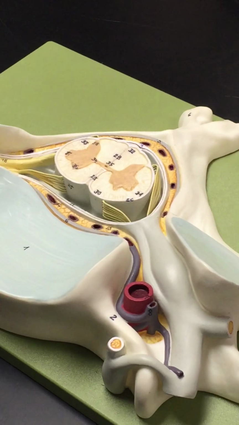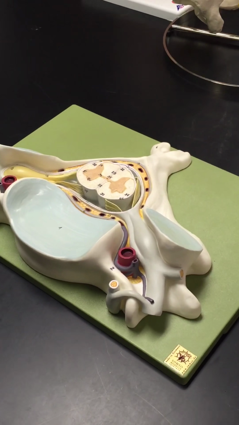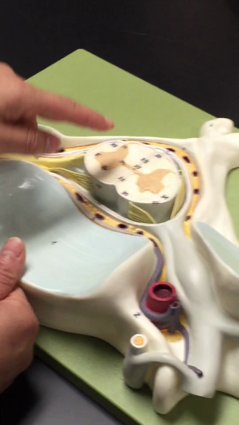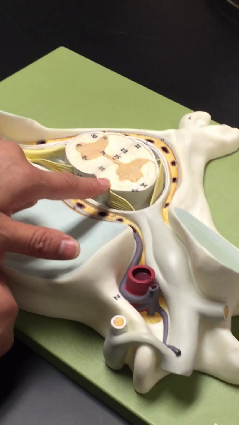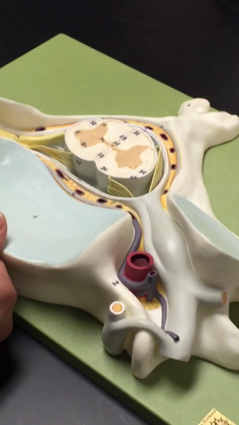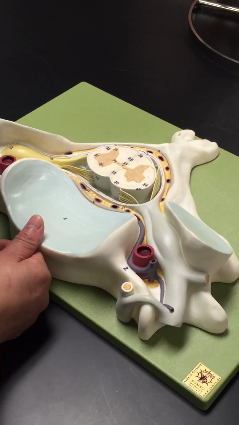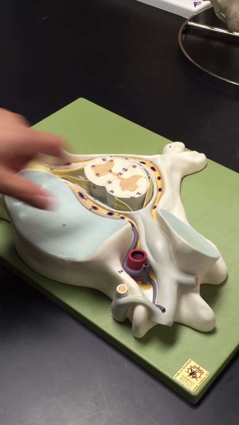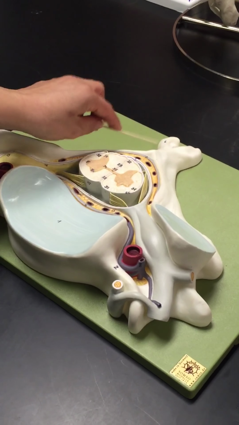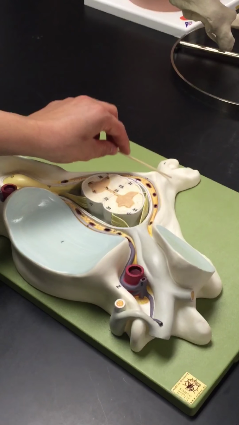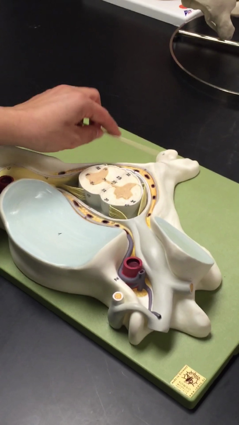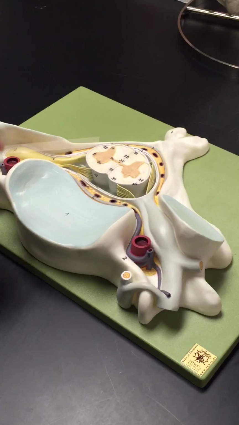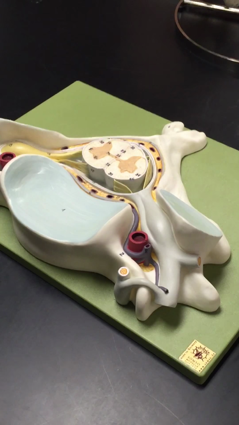I hope you get the new PowerPoints, because in the old PowerPoints I was zooming like this and I mistakenly labeled this one as anterior and this one posterior. But I fixed it, so hopefully you check the updated one. This one is posterior because here we have the posterior part of the vertebrae. We have the posterior horn, anterior horn, and lateral horn. These are three horns.